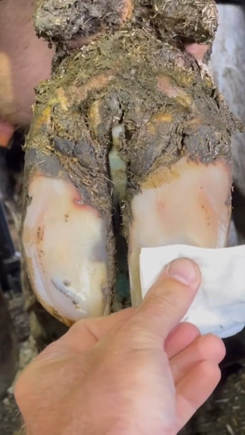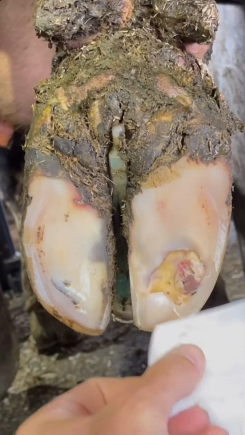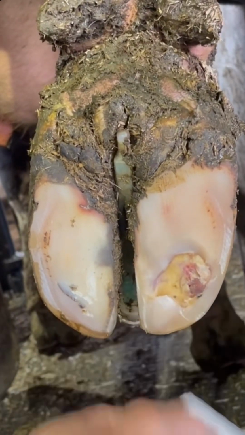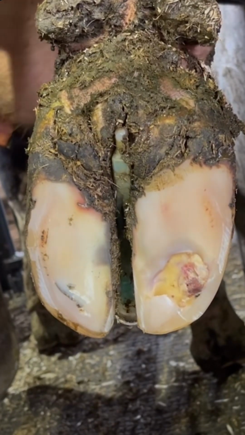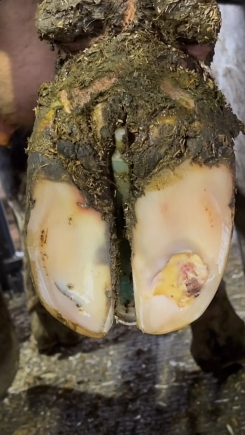So as I was trimming this cow, the owner of the farm stopped by, and I want you to listen to what he told me. This one here was bad, then she got better, and I almost forgot to trim her.